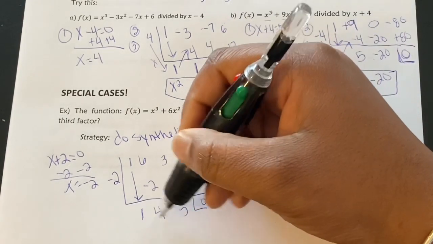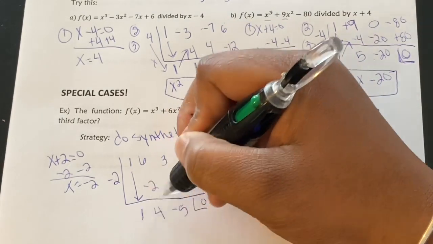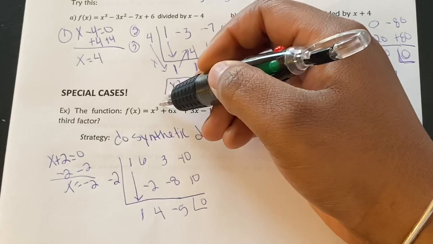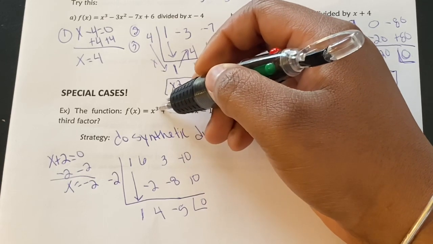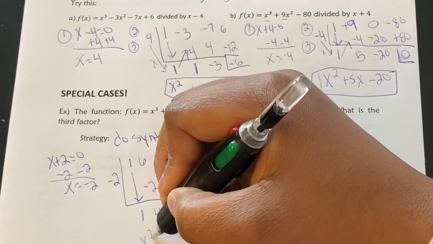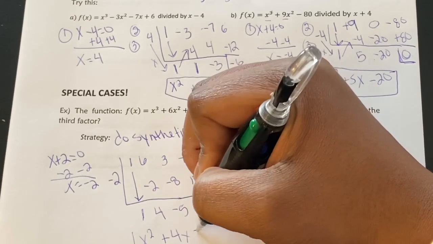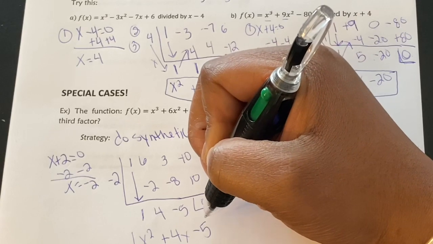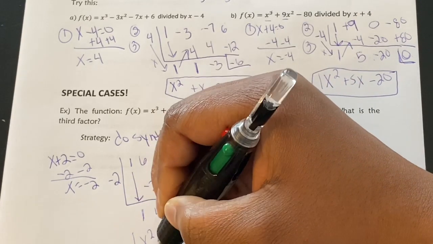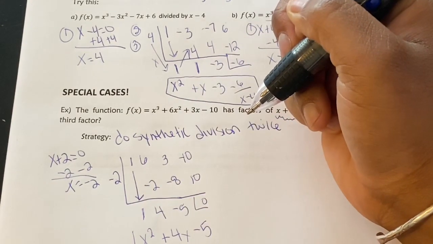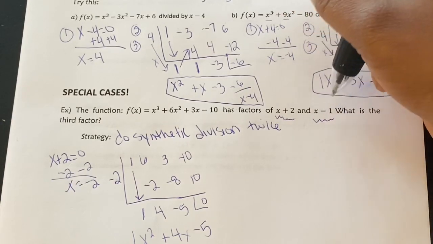So now I'm going to write my answer as a degree less. If the original was the degree of 3, this has to be a degree of 2. So 1x squared plus 4x minus 5. Okay. Now I'm going to take this and factor it using x minus 1.